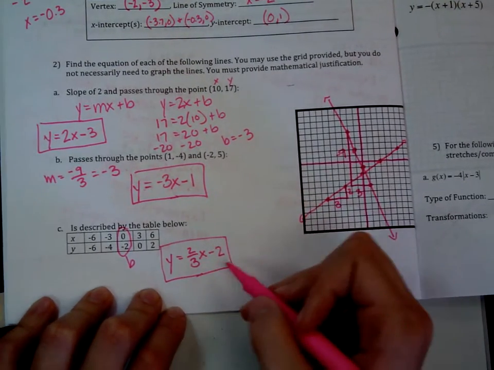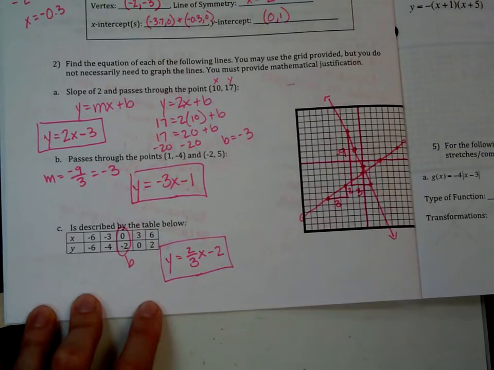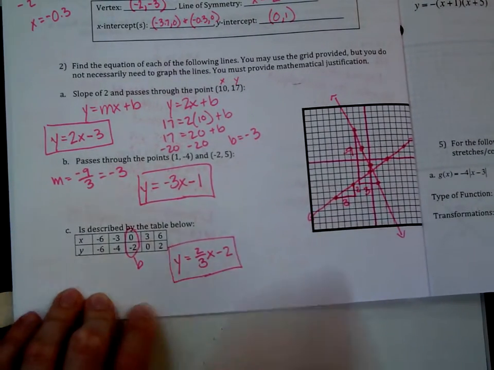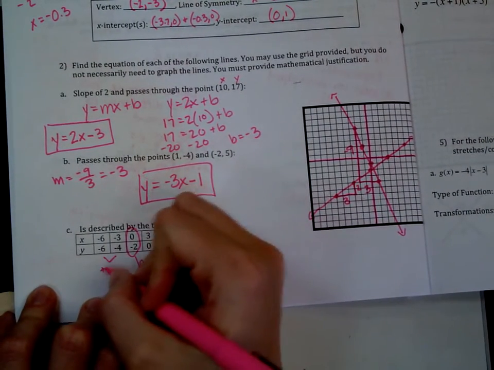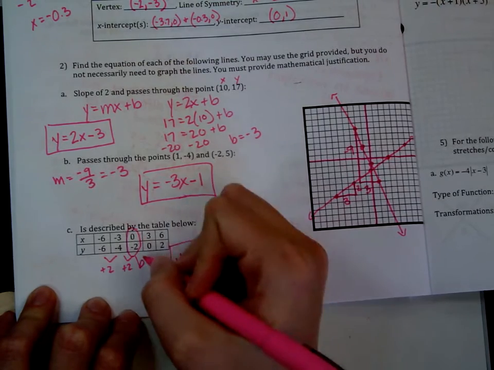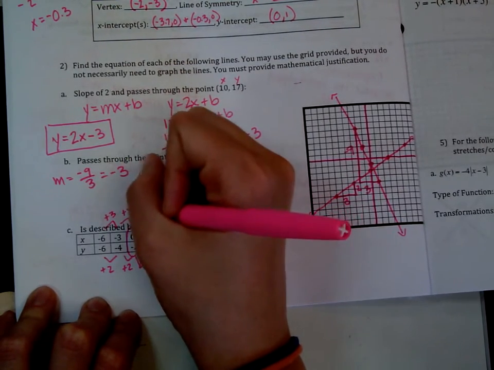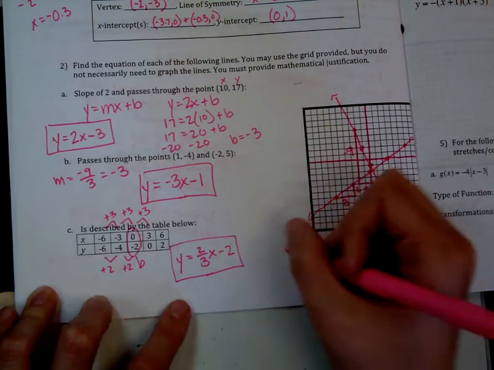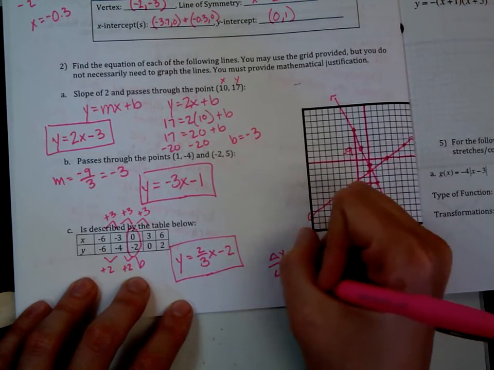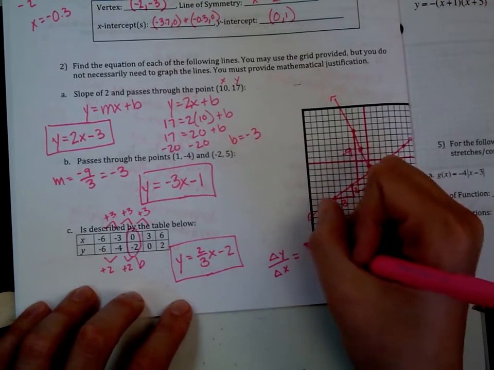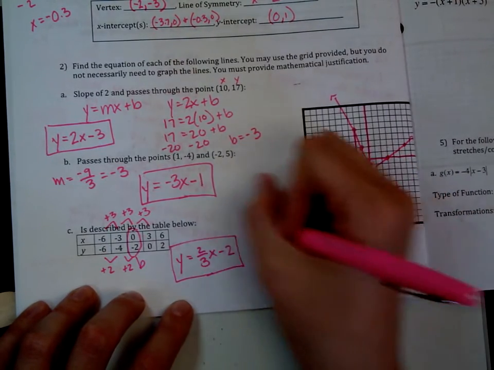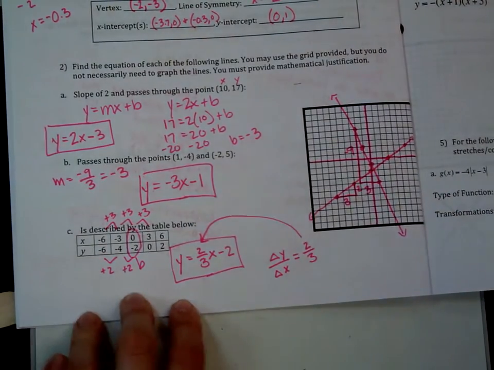We could also find the slope just by looking at the table. So if we look, the y's are changing by plus 2 each time. The x's are changing by plus 3. So the change in y over the change in x is 2 over 3, which is the same as the slope.